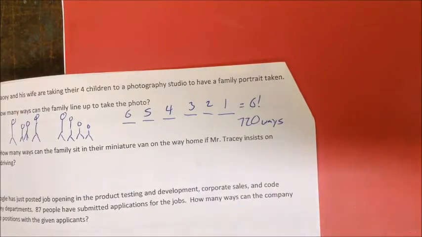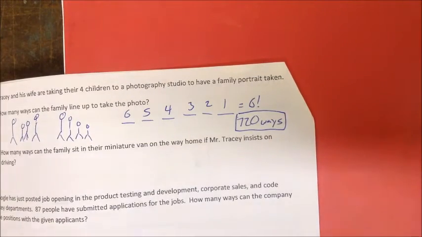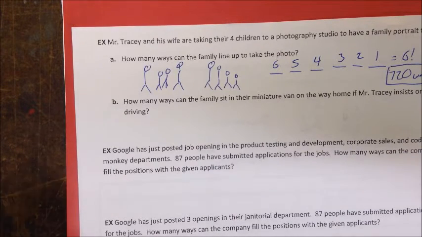Once again, this is another story problem, so you need to put a unit on there, so we're going to make sure we put a unit on. Ways is always a pretty safe bet, or outcomes is a pretty safe bet. You really can't go wrong, but I am going to be looking for those units. Now this next one adds a little bit of a twist, but it's still not too much. How many ways can the family sit in their miniature van on the way home if Mr.